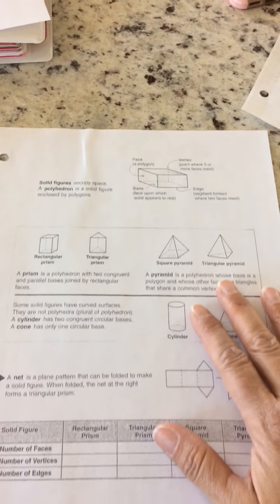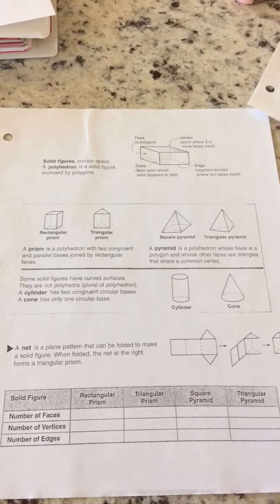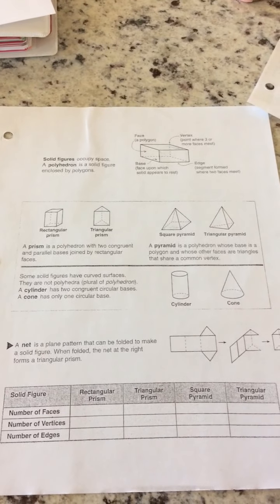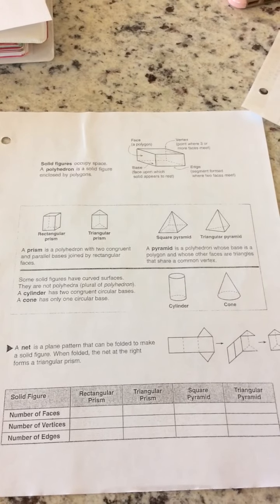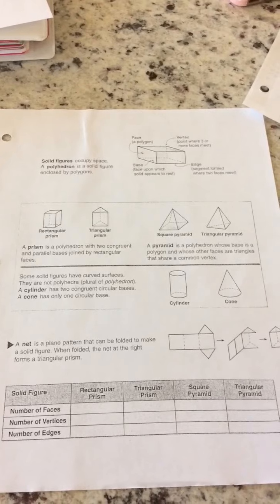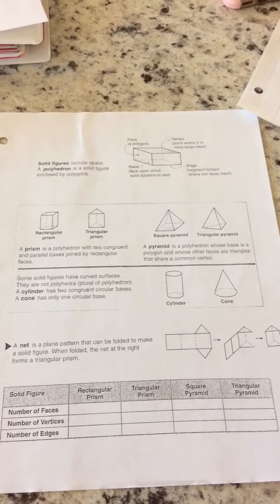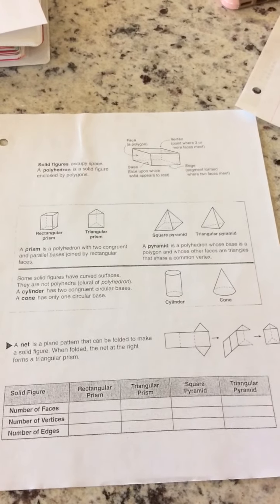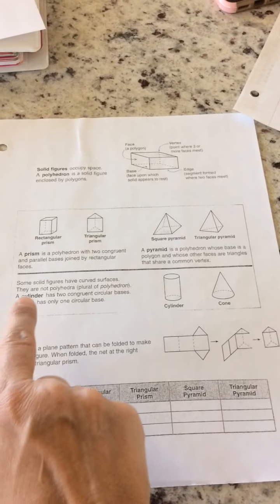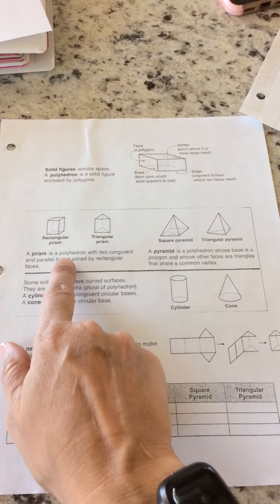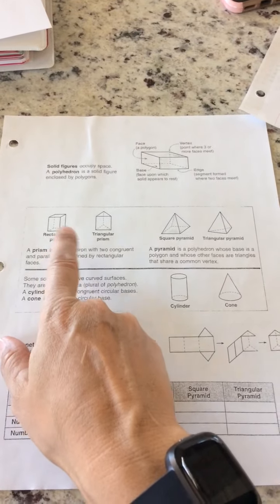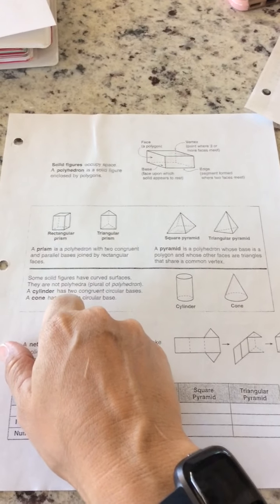Okay, the other thing that we are going to really get into with this is the different types of three-dimensional shapes. So we're going to be working with two different kinds. You're going to have either a prism or you're going to have a pyramid. A prism is a polyhedron, which is just a shape with many different sides.